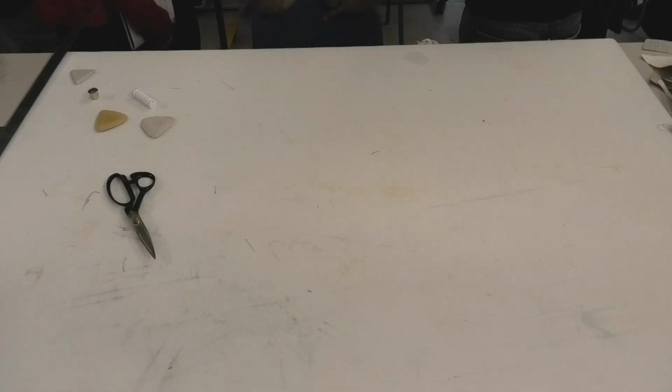So this needle's not put in very nicely. You want the groove of the needle to be facing the left side perfectly.